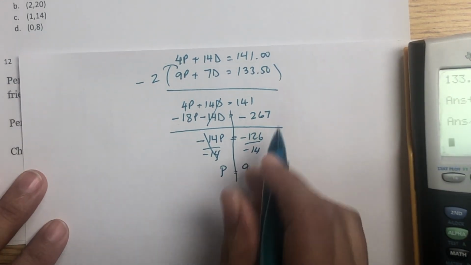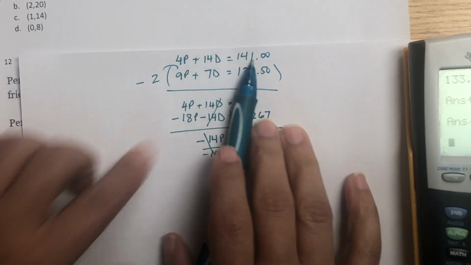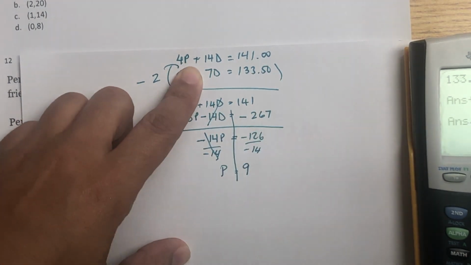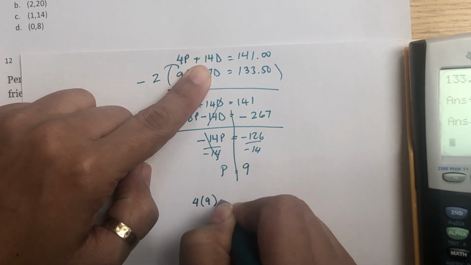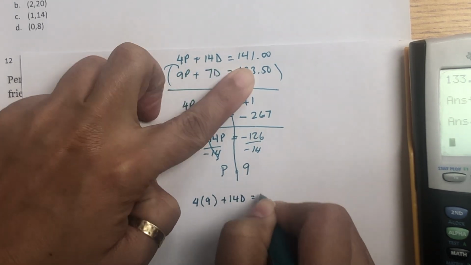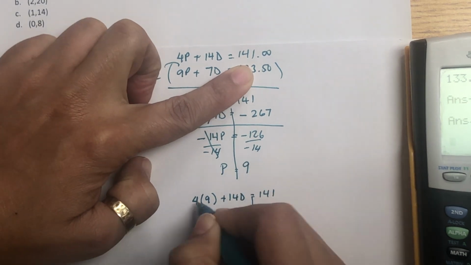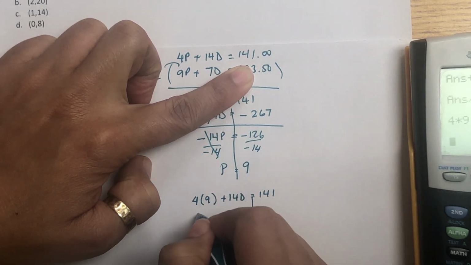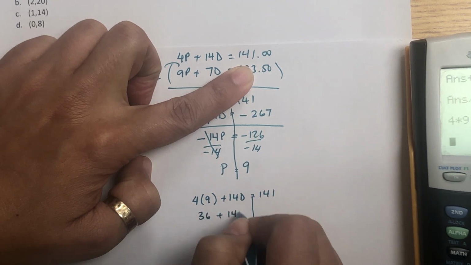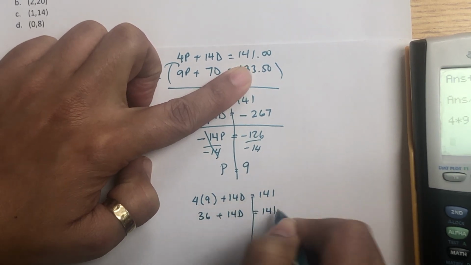So now I know P, okay? Plug it into the easiest looking one, which is probably the top one. Everywhere I see P, I'm going to put 9. So 4 times 9 plus 14D equals 141. 4 times 9, again in a calculator if they give it to you, is 36. 36 plus 14D equals 141.